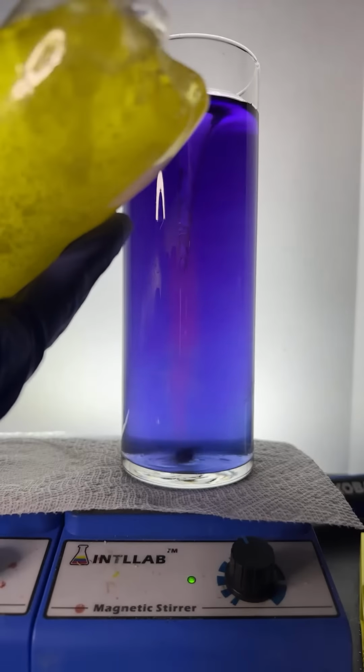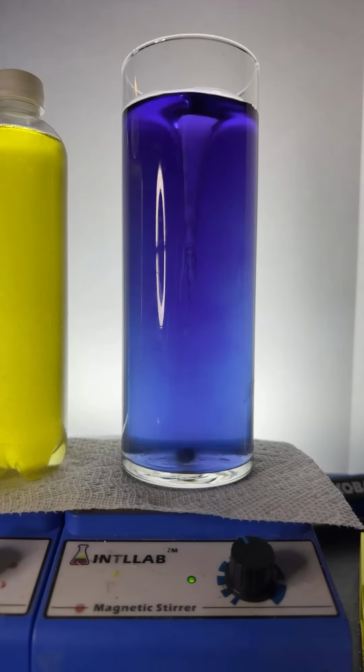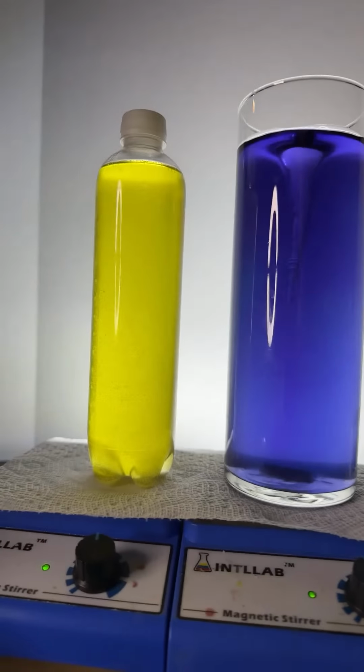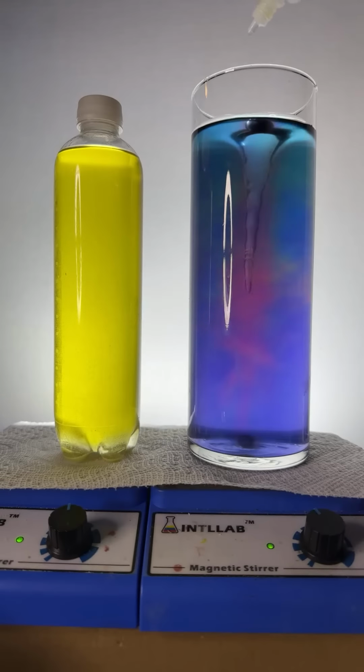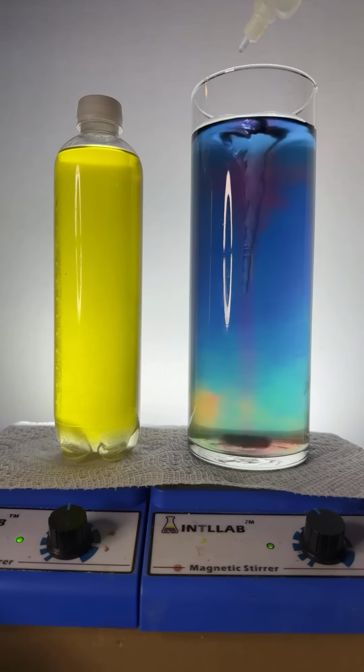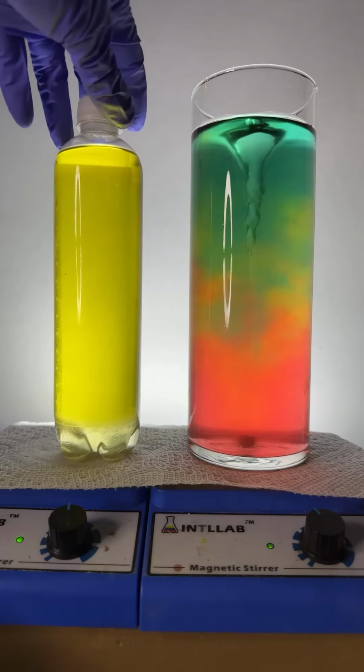Still trying to get this salt dissolved. Let's see if it's done. I don't know if it is or not, but we're going to find out. Hopefully it's not a dud. Let's keep adding some hydrochloric acid over here. Oh yeah, I think that's working over there on the left. I think I've got to get a little bit more dissolved.